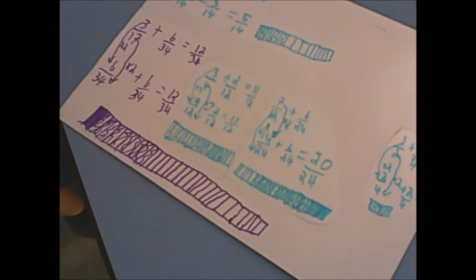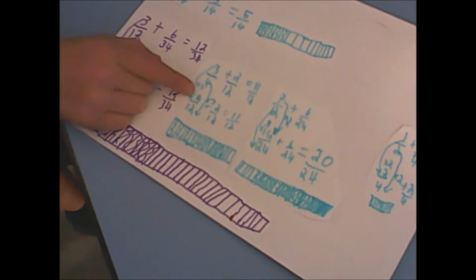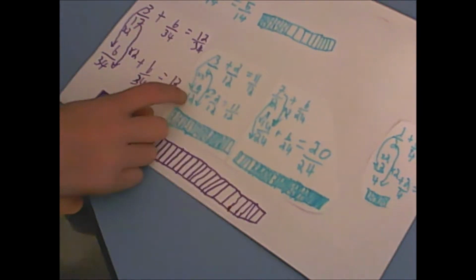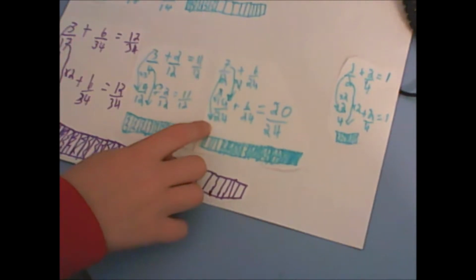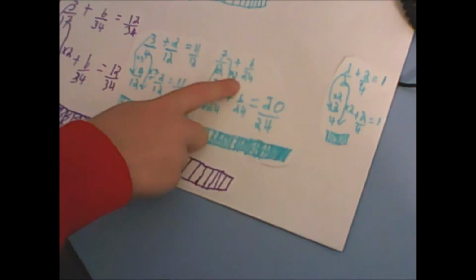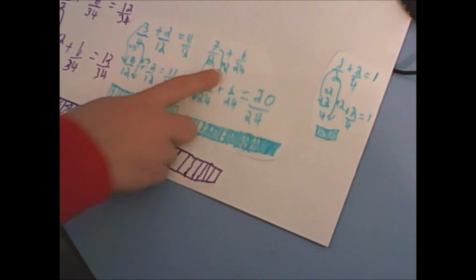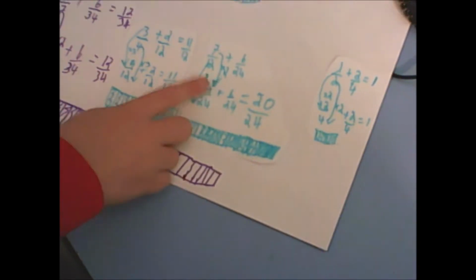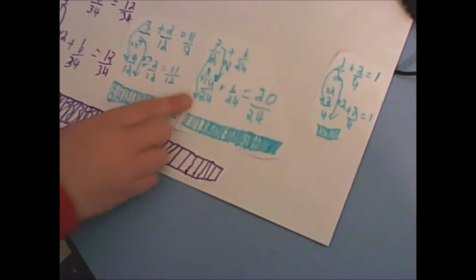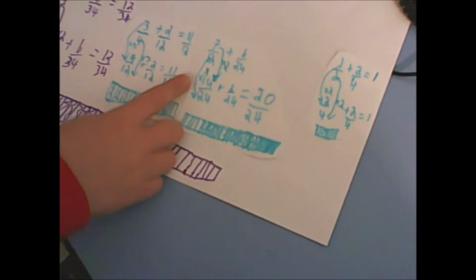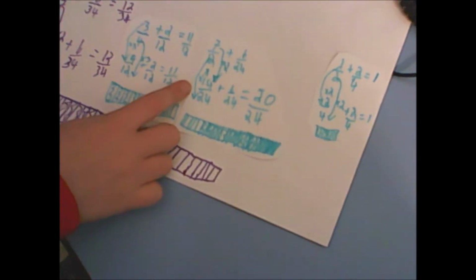So 7 12ths plus 6 24ths. Need to find a common denominator. We chose 24. So 12 times 2 equals 24. So whatever you do to the top, you do to the bottom. So you do 7 times 2, which is 14. So it's 14 24ths plus 6 24ths equals 20 24ths. Here's a picture here showing 20 24ths.